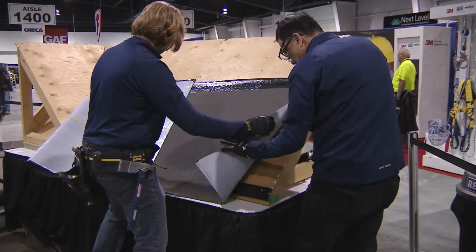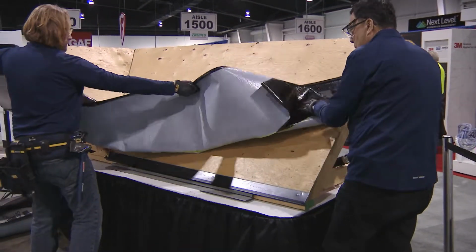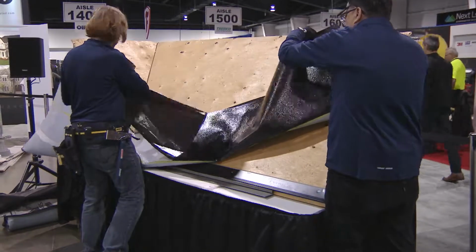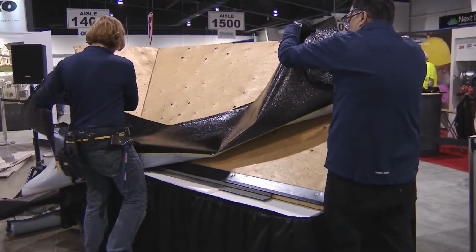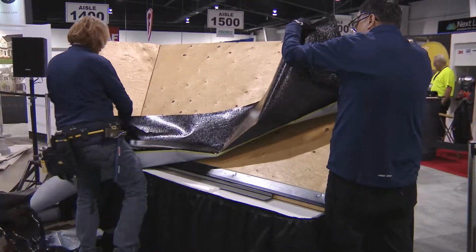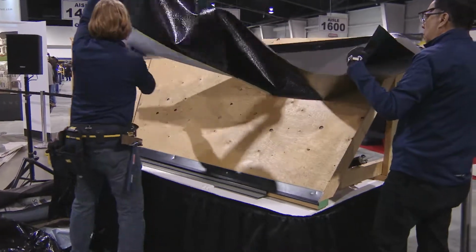Above 8/12, the code does not require eave protection on slopes. However, most manufacturers and best practices recommend it, especially in regions prone to ice damming. It might be necessary to exceed the minimum requirements to achieve a long-lasting roof.